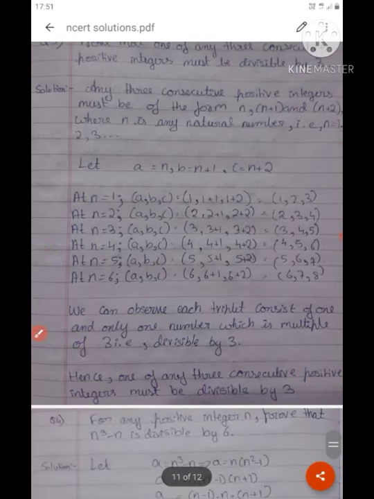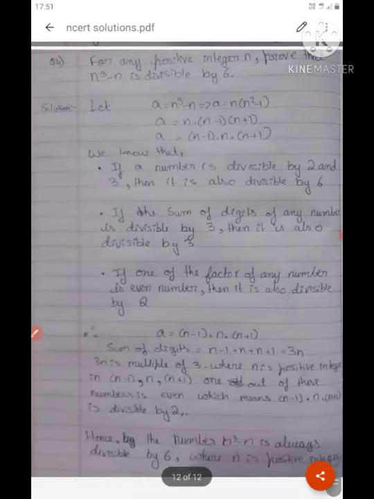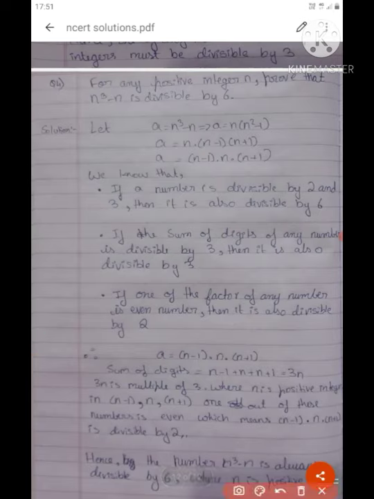Right? We'll go for the next question. Fourth one, this is the last question. For any positive integer n, prove that n cube minus n is divisible by 6.